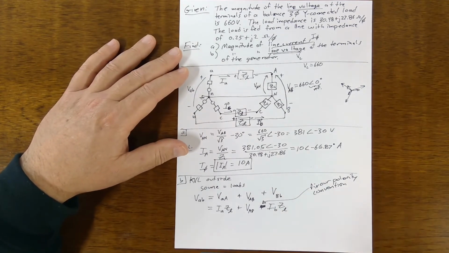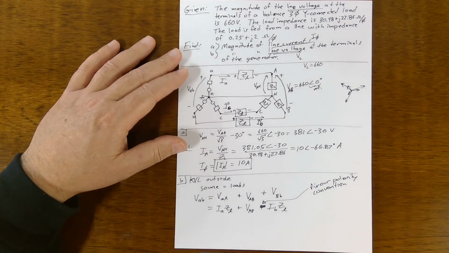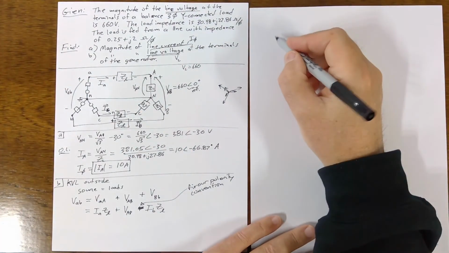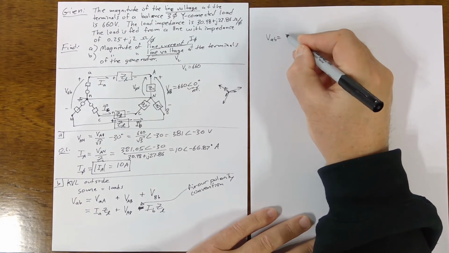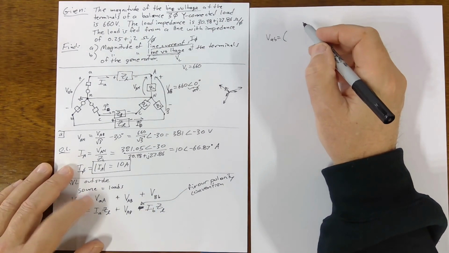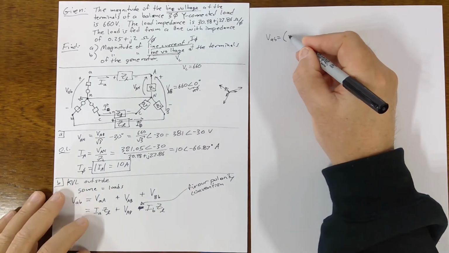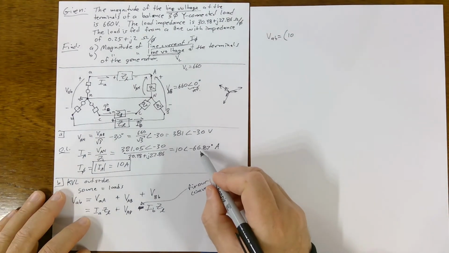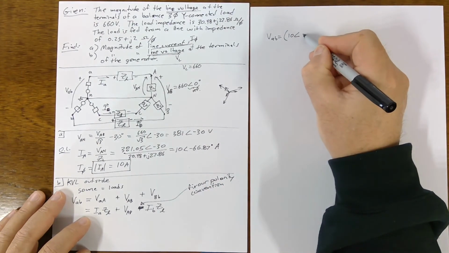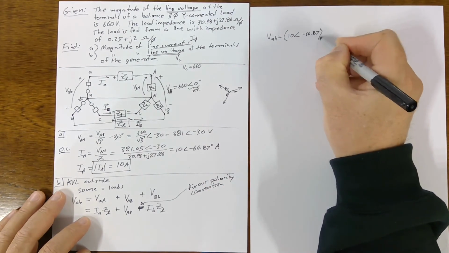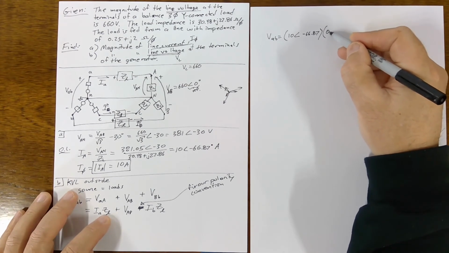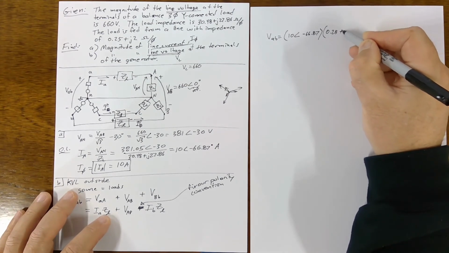Okay, then let's see. Now it's just plugging in the math. So V_AB is going to be I_A, which is this thing, 10 angle minus 66.87, times our line impedance, which is 0.25 plus j2.